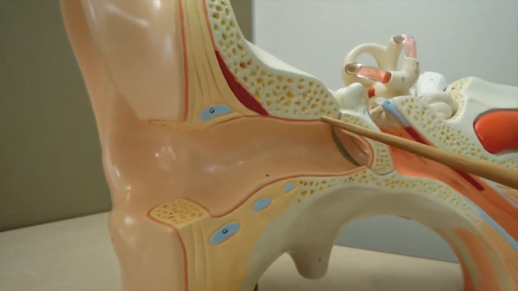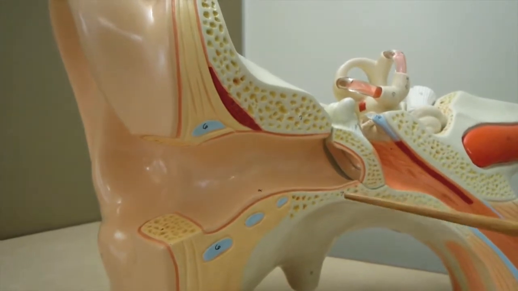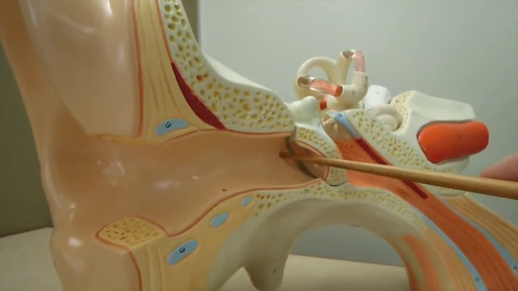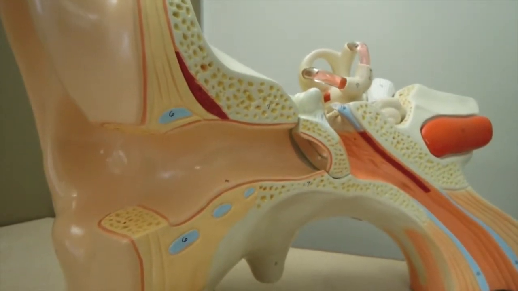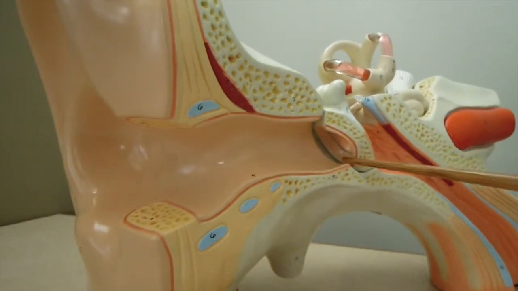This has no glands and no hair. This whole structure, the external auditory canal, helps to equalize the pressure before the air hits the tympanic membrane, which we will talk about next.